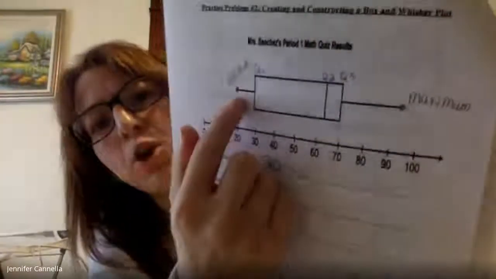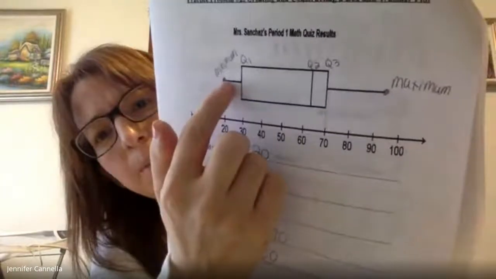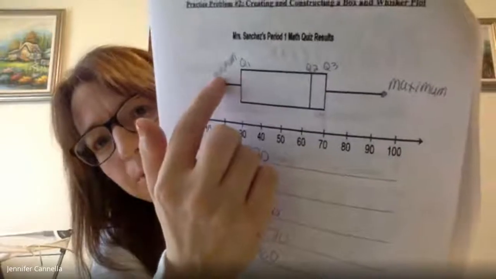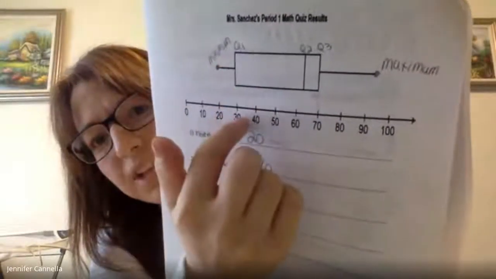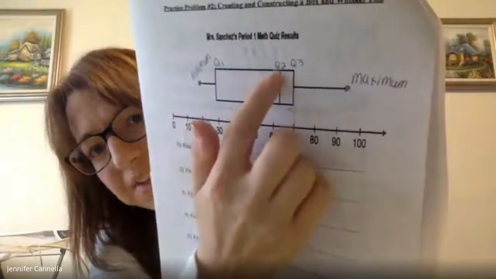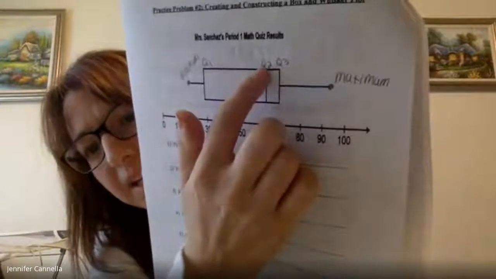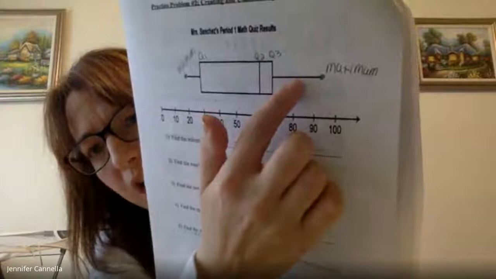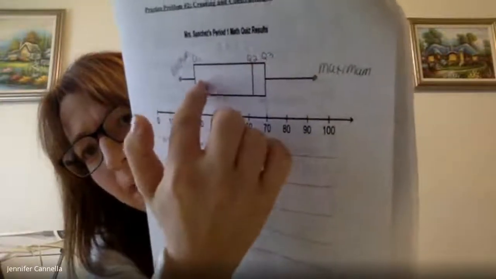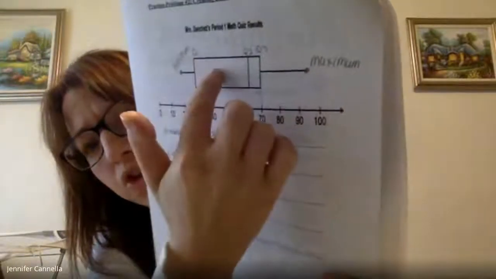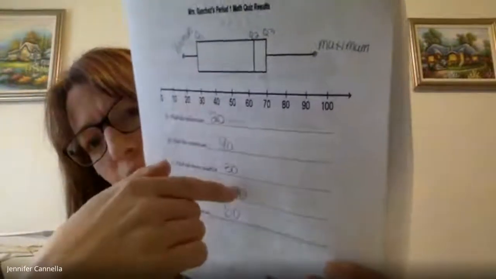So let's look. The minimum is the first dot, folks. The minimum is always the lowest number that has the dot, or sometimes it has a line through it. Okay? So you've got to label minimum. The first line represents the quartile 1, which is the lower quartile, which is Q1. The second line represents your median, which is your Q2. And the third line represents the upper quartile, or Q3. And then opposite the minimum, you have the maximum, max. Once you identify the parts, you can answer the questions.